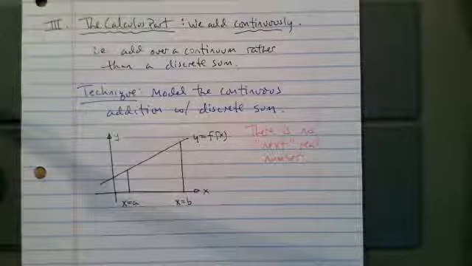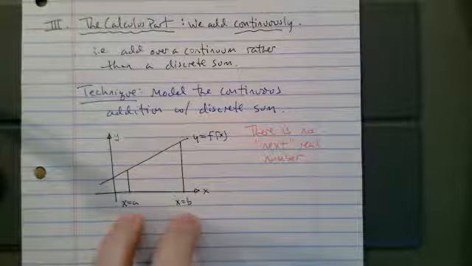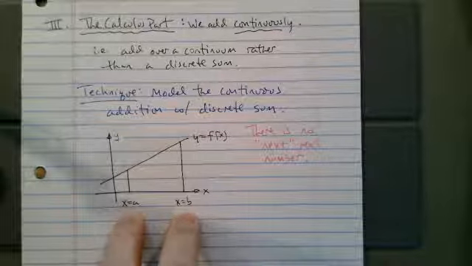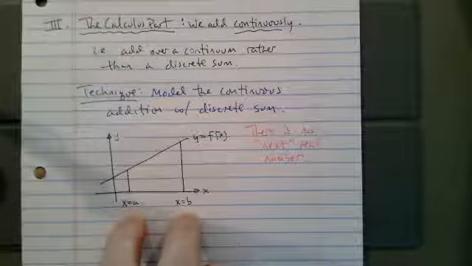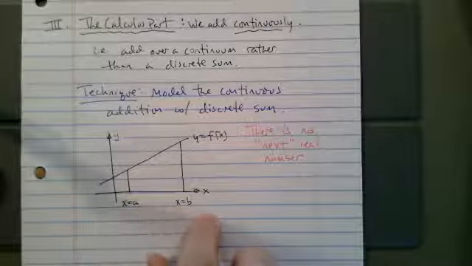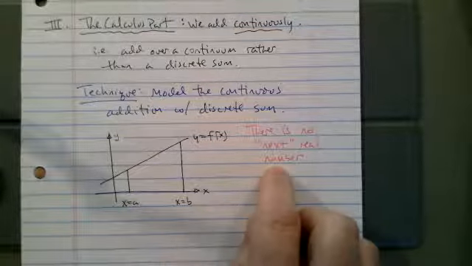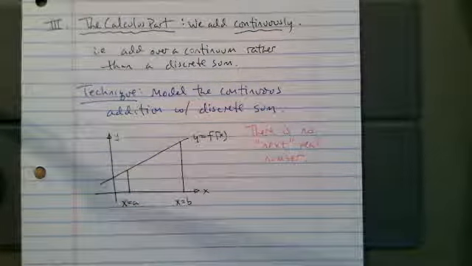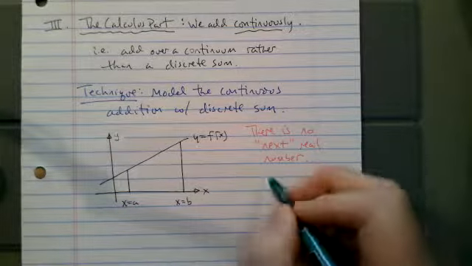We're going to break the interval up into pieces, and we want to use multiplication. We're going to assume that the function is constant on each of those pieces. Because there's no next real number, we have to build our own.